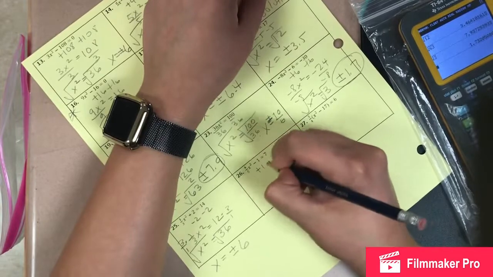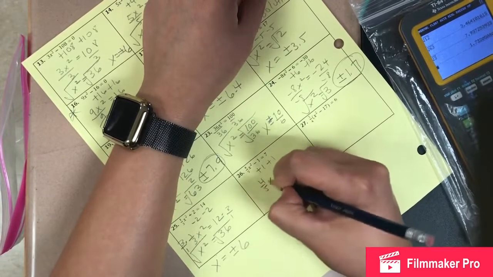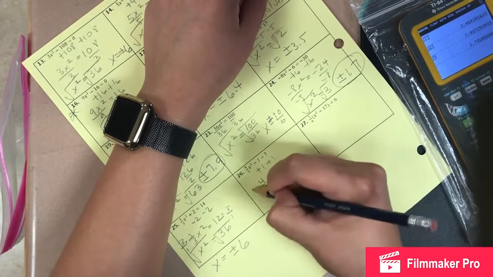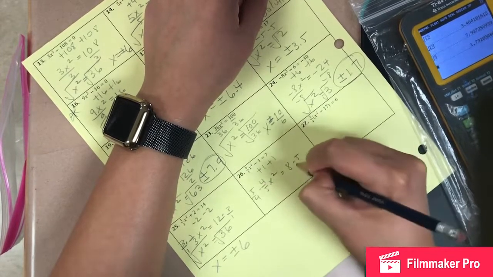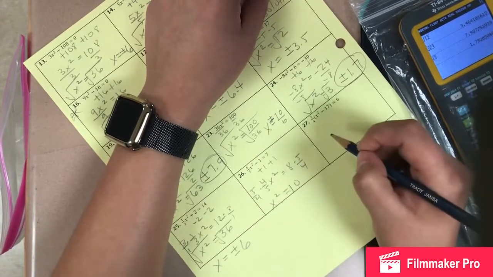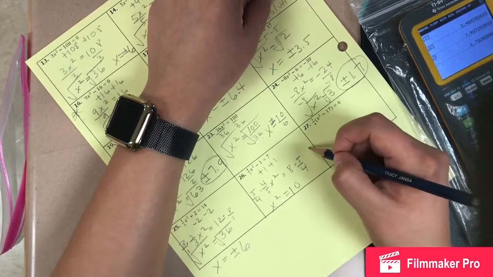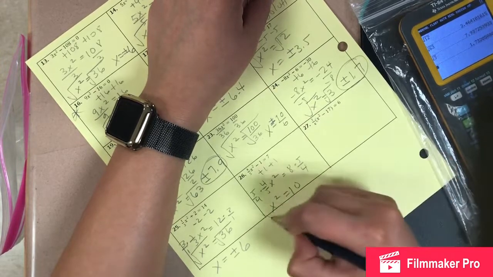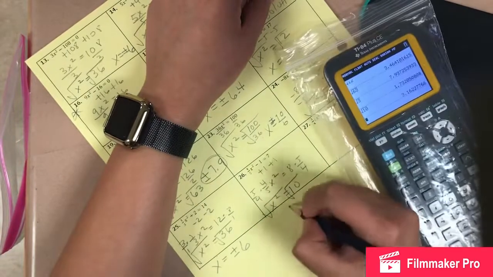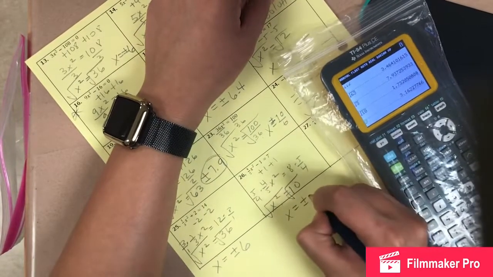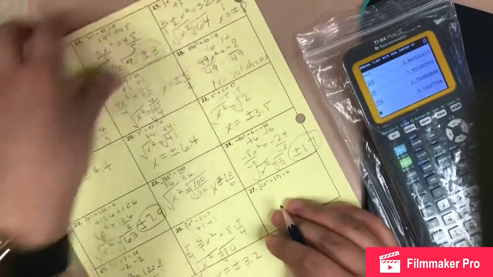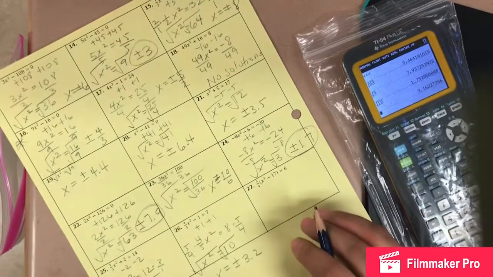26, I'm going to add 1, so it's 4/5 x squared equals 8. Dividing by 4/5 is the same thing as multiplying by 5/4. So x squared equals 10. So 10 is not a perfect square, but the square root of 10 would be positive and negative 3.2-ish.